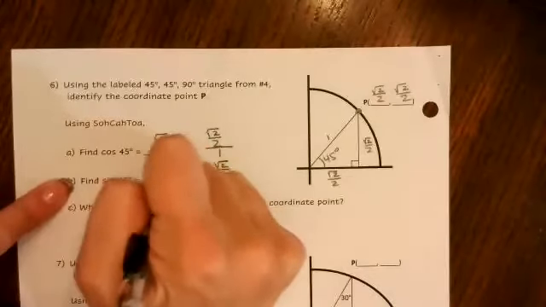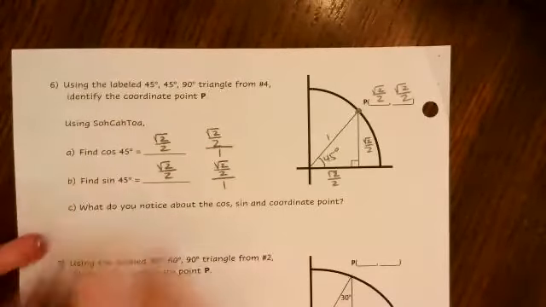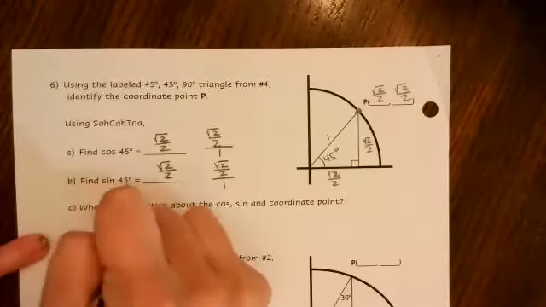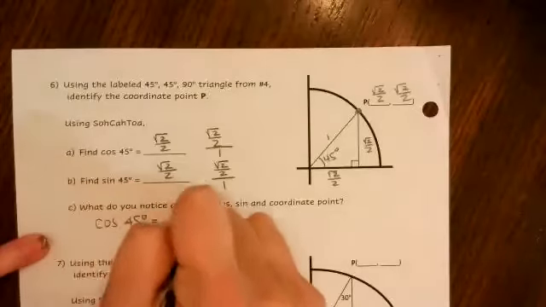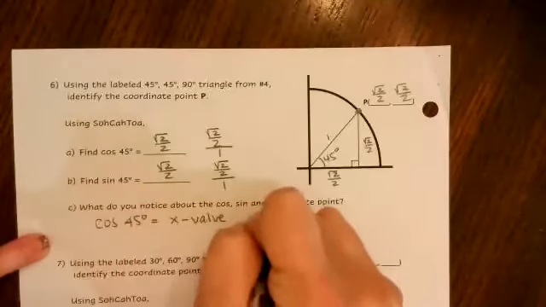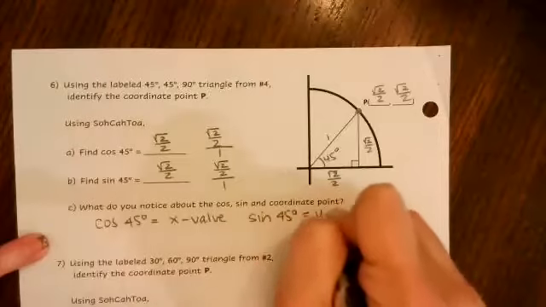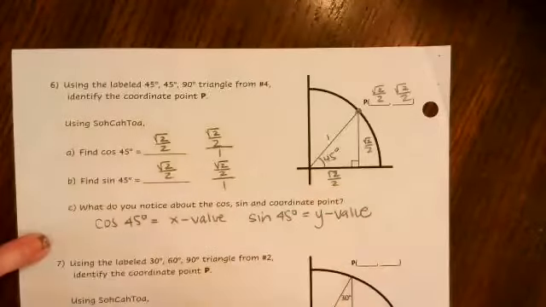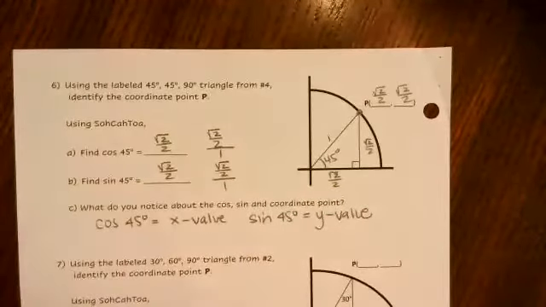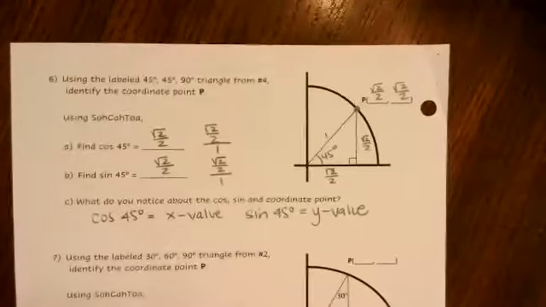And again, we get the square root of 2 over 2. This time we notice that the cosine of 45 degrees is equal to the x value again, and the sine of 45 degrees is equal to the y value. There's a lot of patterns that go into the unit circle, so hopefully you're catching on to them as we go.